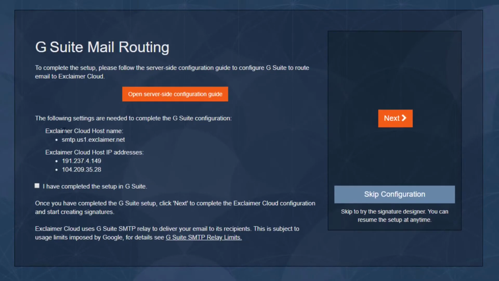So what we're looking at here is the Exclaimer Cloud hostname. Now this will be different depending on where you're actually signing up from. In South Africa, it normally chooses the US for me. And if you're in the UK, there's a UK server. There are servers throughout the world. These are my specific IP addresses for my service, and there are 2 of them. So these are specific for mine. Please make sure that when you look at yours, you check what IP addresses have been given to you. Now, it has this tick box over here. It says I completed the setup in G Suite, but we haven't done it yet.